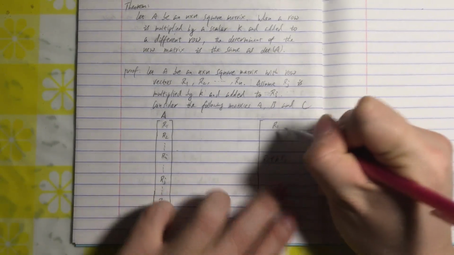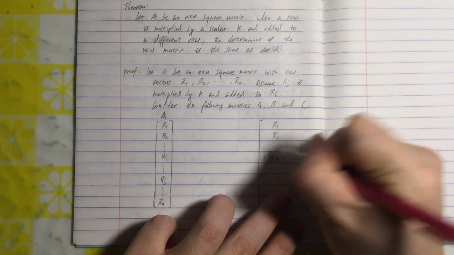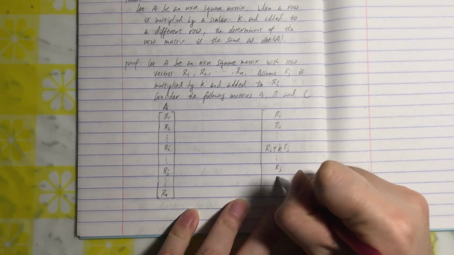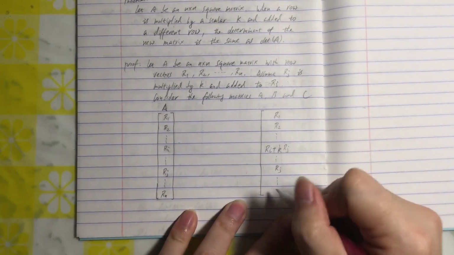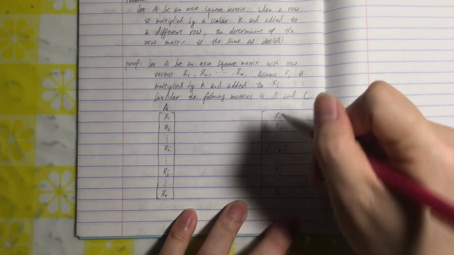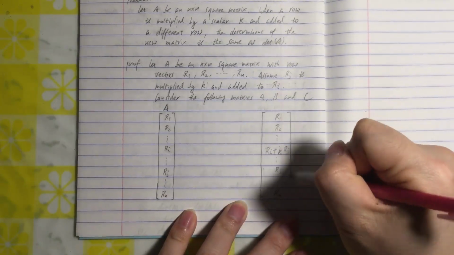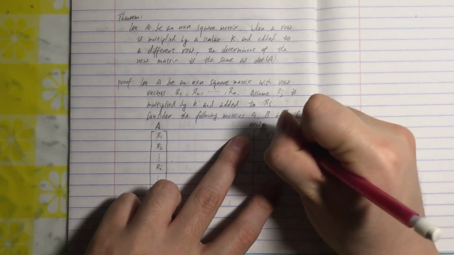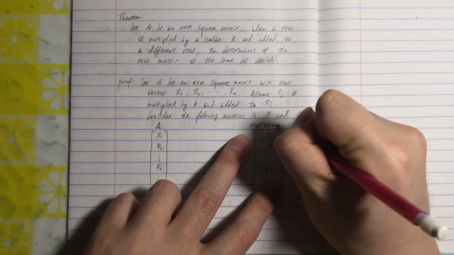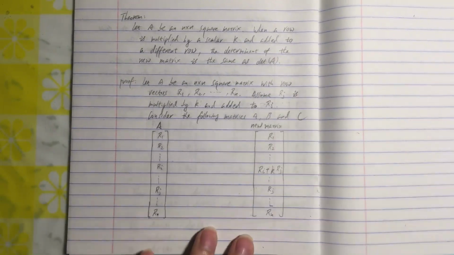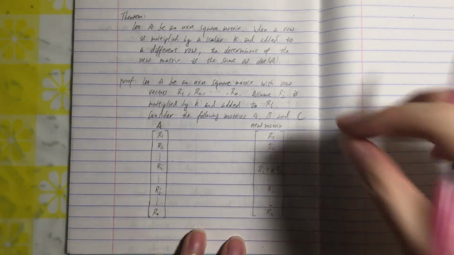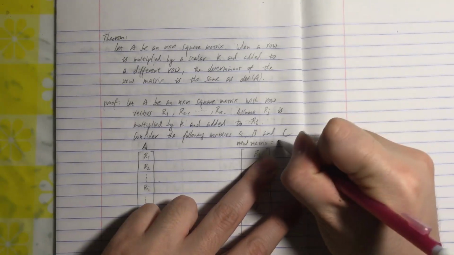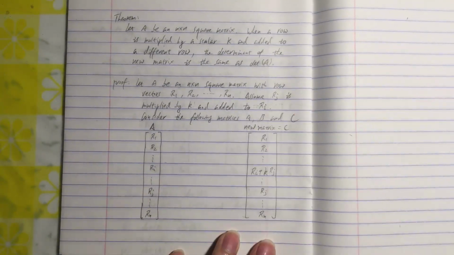First row is R1, second row is R2, that's the ith row. The jth row is the same as Rj. Everything stays the same, and the last row is Rn. That's the new matrix after I multiply a row by a constant and add it to a different row. Let me call this matrix C.